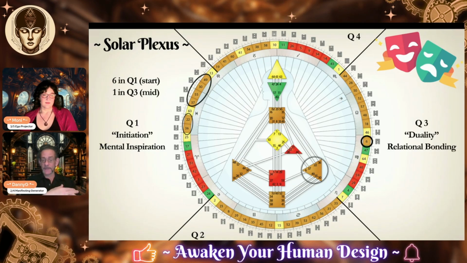The gate on the other side that makes the light force channel, we call that the polarity. The opposition on the other side of the wheel, which is an obvious programming partner, it makes a cross, right? And then we've got its mirror on the other side. Not every gate seems to have a mirror on the other side.